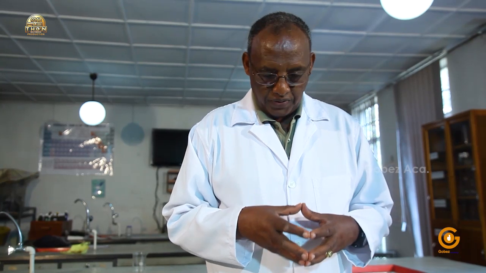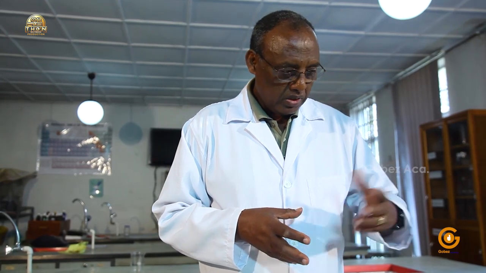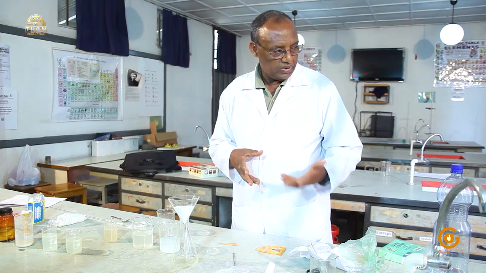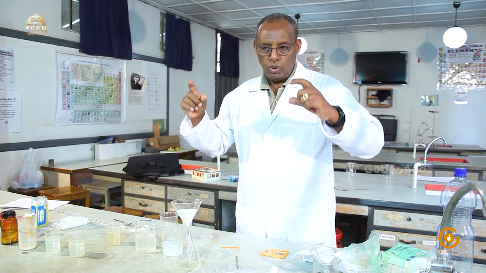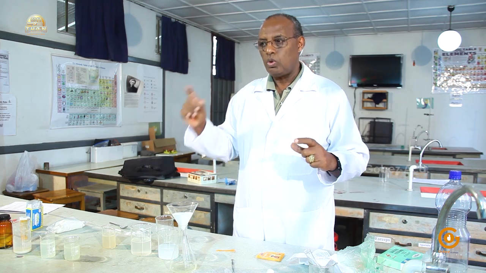So through today's experiment, we have been able to demonstrate that these factors affect rates of dissolution. On the side, we've seen two colorless solutions of silver nitrate and sodium chloride.